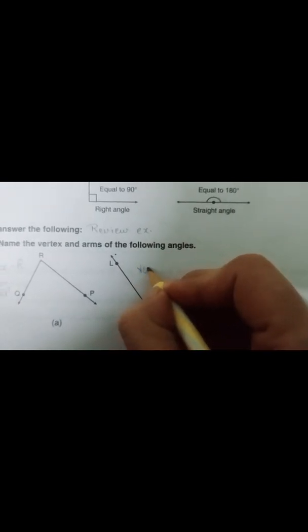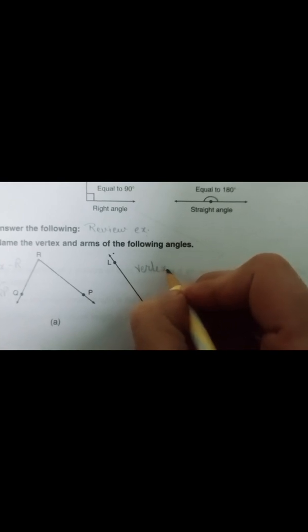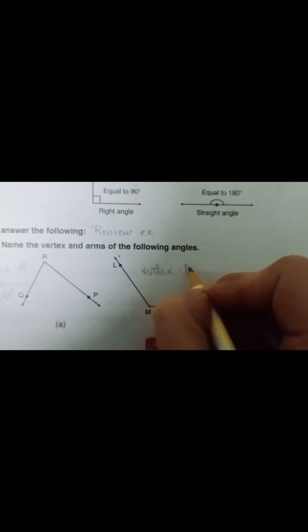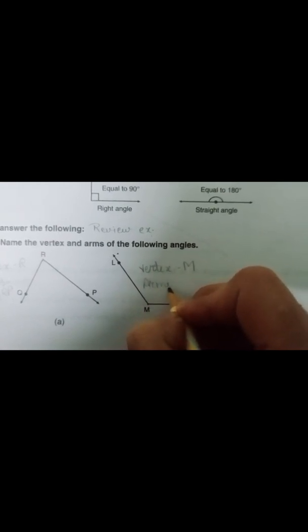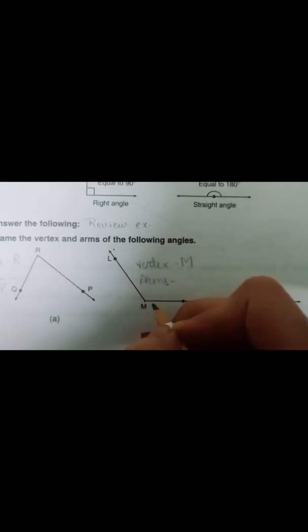And next, here the vertex is the common point, which is M. Vertex is the common point, and two arms of an angle are there, starting from vertex: ML, MN.